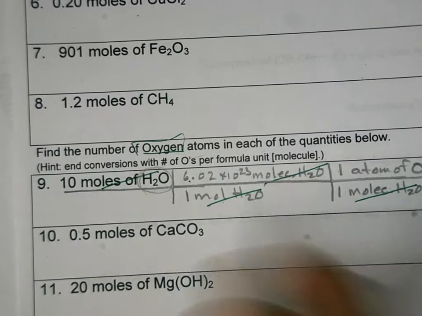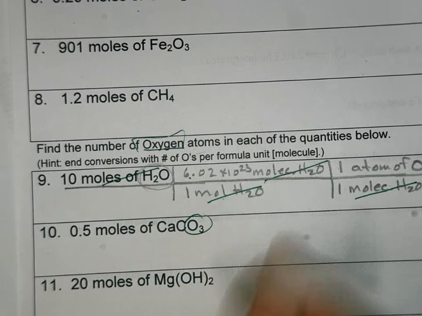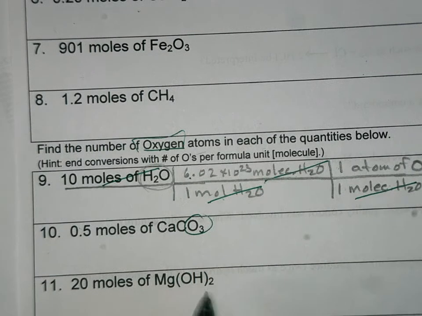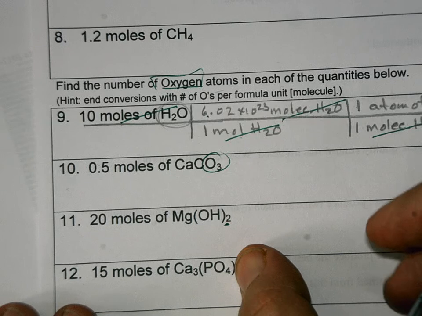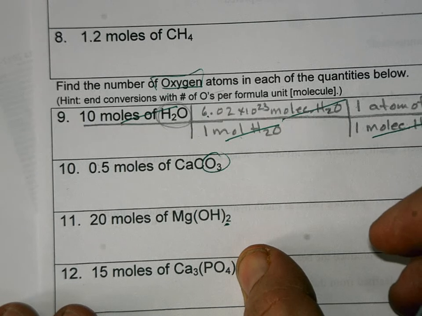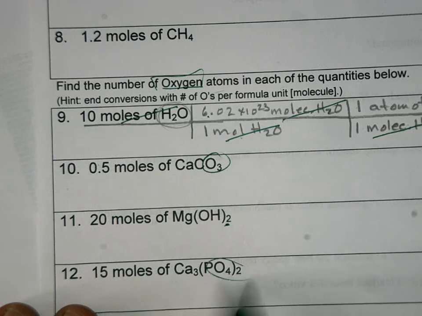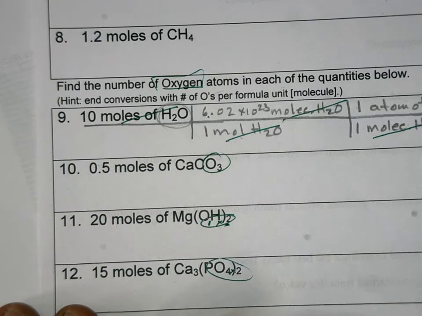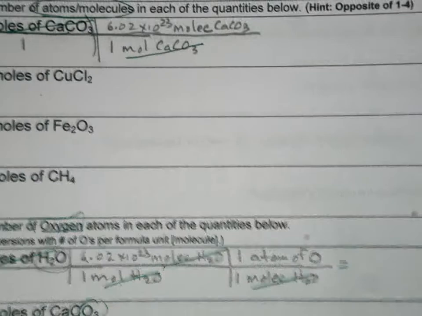So be careful. How many oxygens do you have there? Now in number 11, every hydroxide has 1 oxygen, but look how many hydroxides you have. And this one here, every phosphate has that many oxygens, but we've got 2 phosphates. So how many oxygens altogether? Make sure you pay attention to that, because those numbers of oxygens will be the difference in these. So practice away.